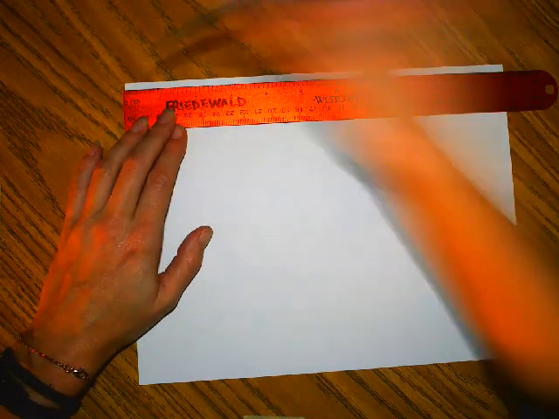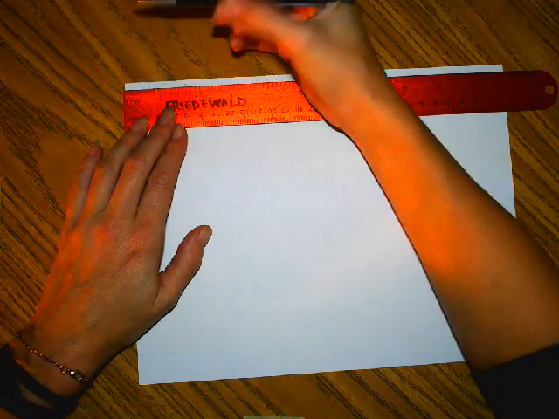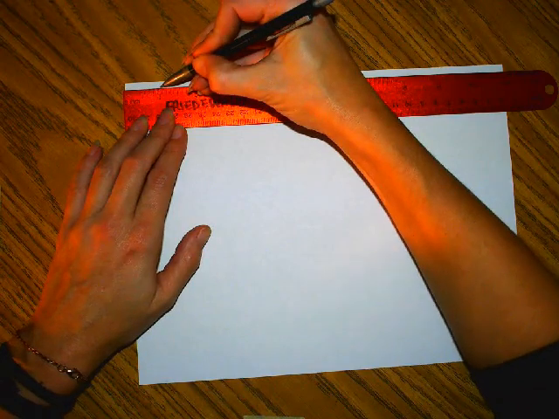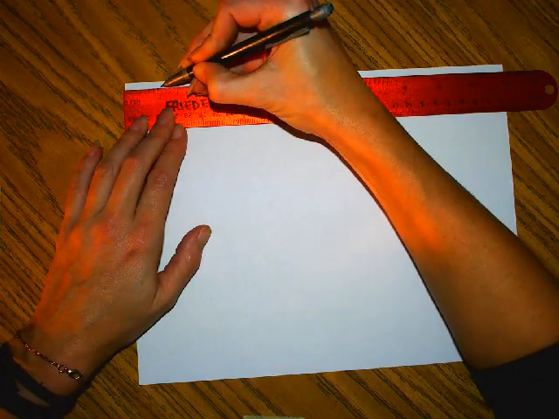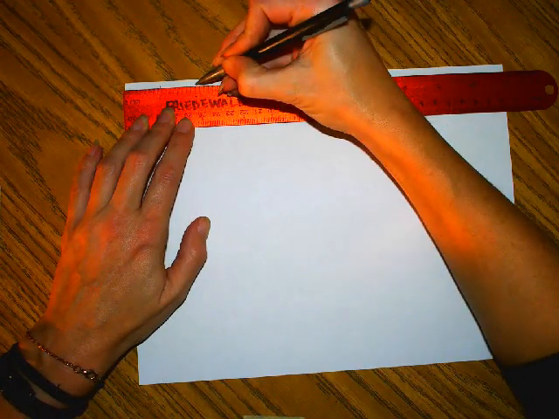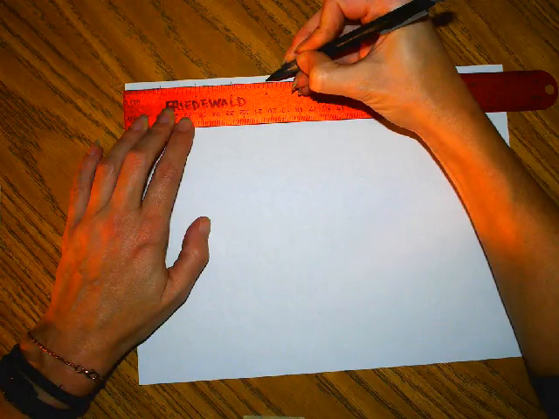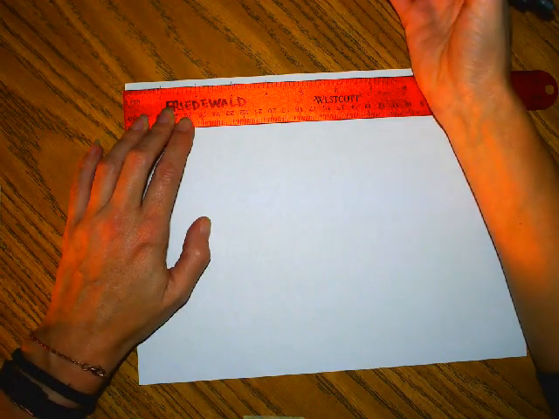So again, we start our ruler, first things first, on the 0 lined up right on the edge of the paper near the top corner. And then we're going to put a small mark, hopefully that'll show up on the screen, at every whole inch mark. And I'm just going to do a few to give you an example. So there's 4 inches worth.